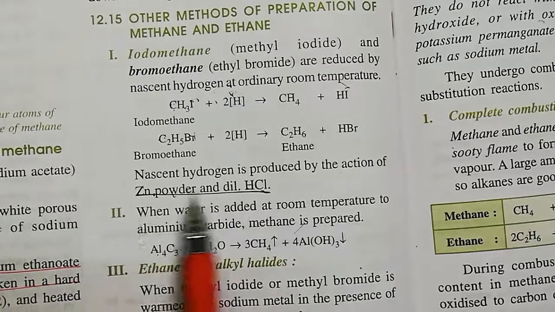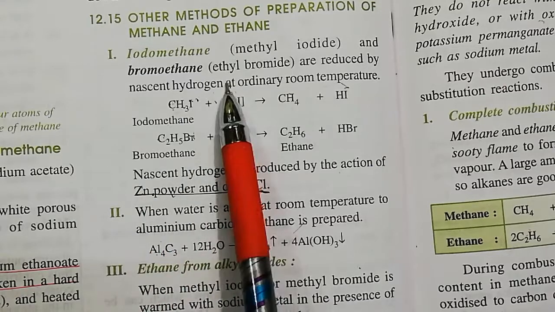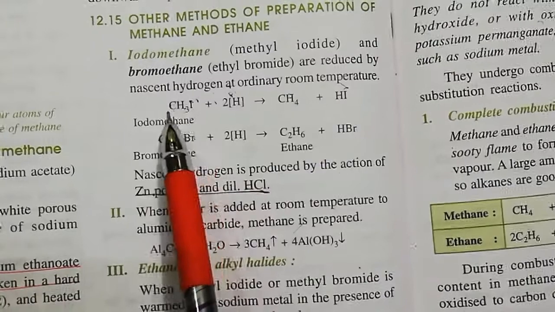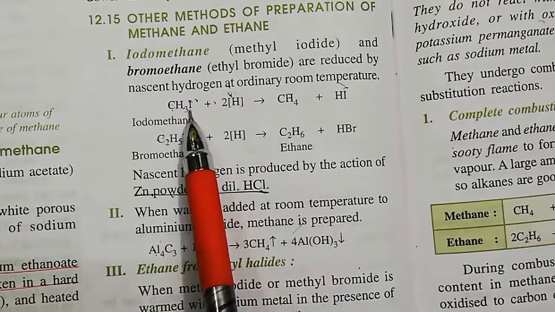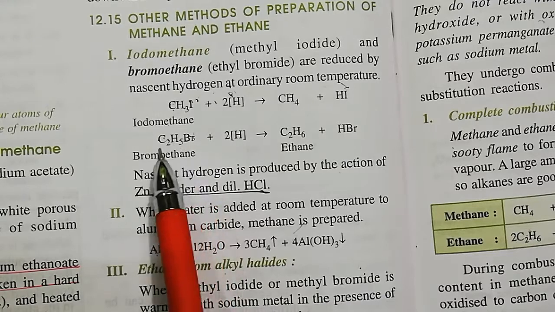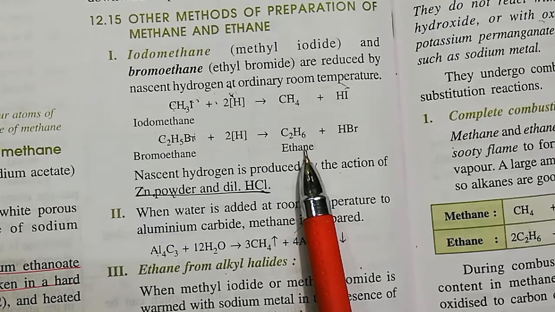Whenever zinc powder and dilute HCl react, they produce nascent hydrogen, and that will reduce the halides to alkane. Methyl iodide, another name iodomethane, gives methane. And ethyl bromide, another name bromoethane, so we get ethane like this.